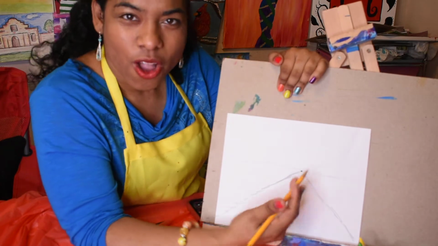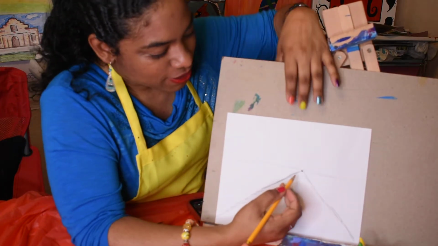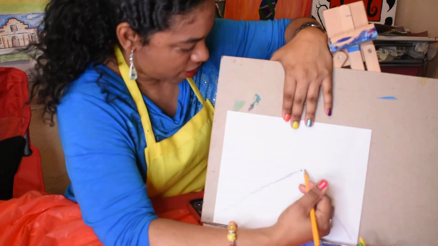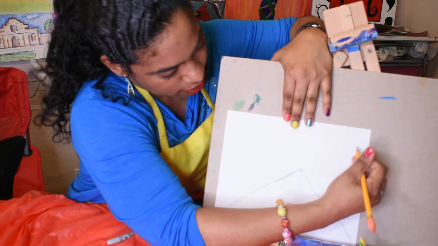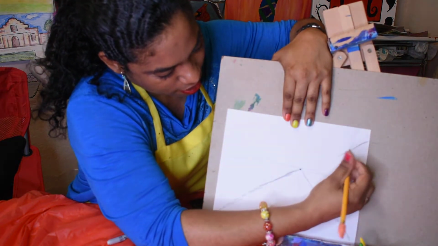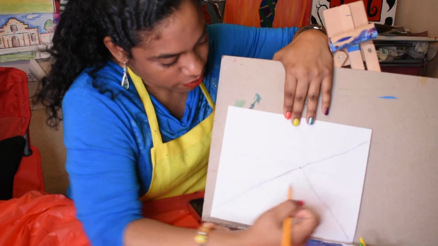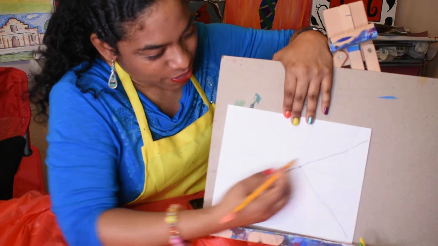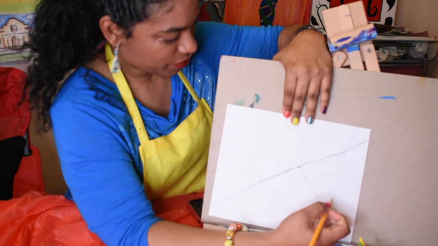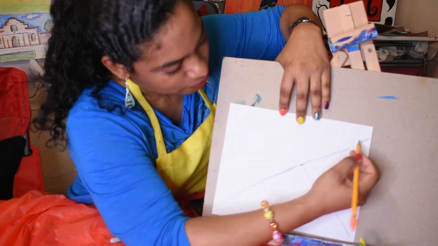Alright, now, where do the buildings go? So, for this particular one, we are going to draw a slanted line going up, not to the corner of the paper. Alright? That's where our buildings are going to start. Are you ready? Here we go.